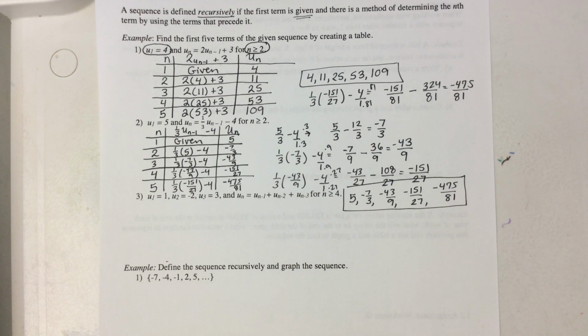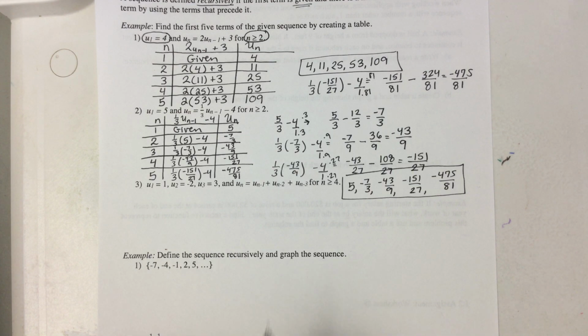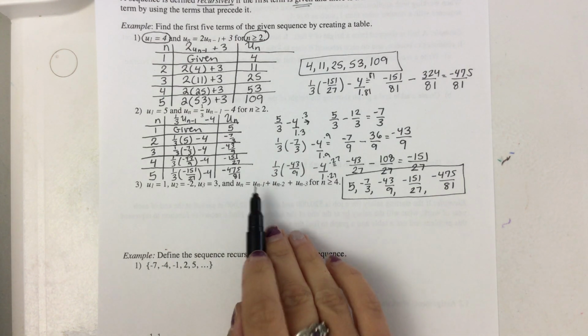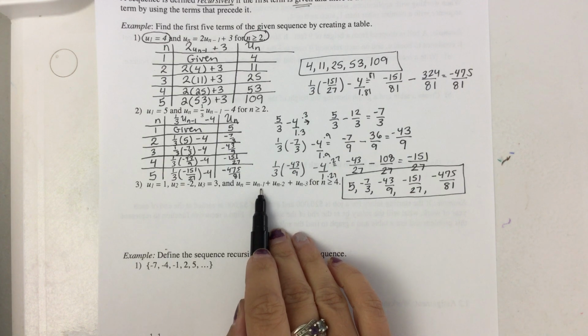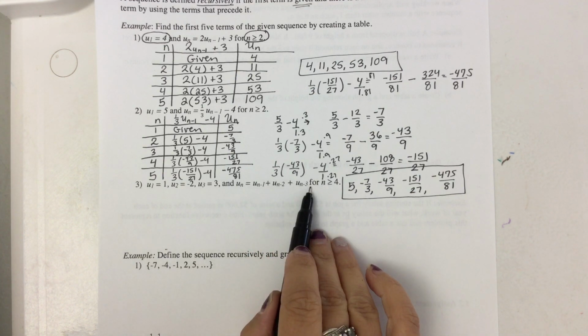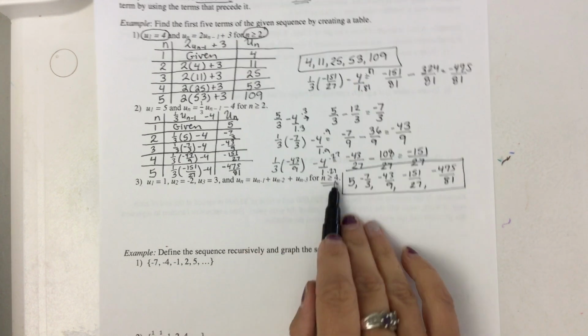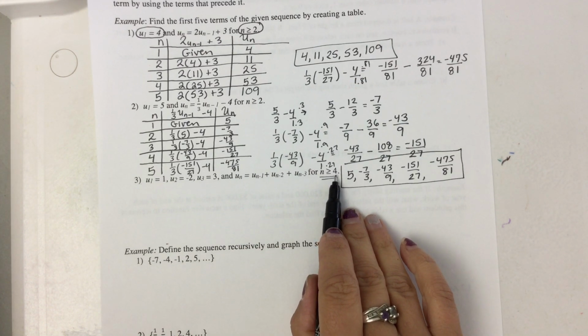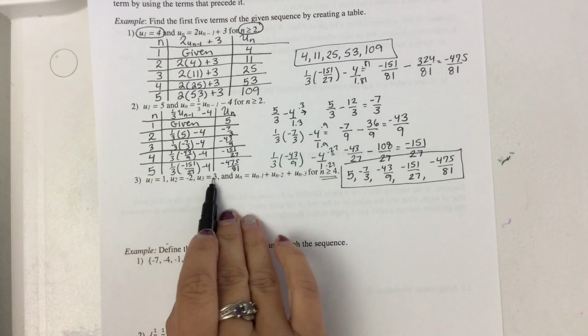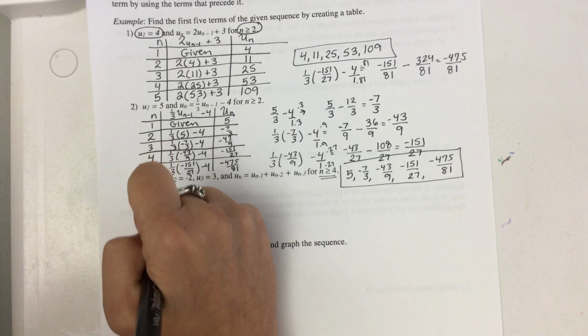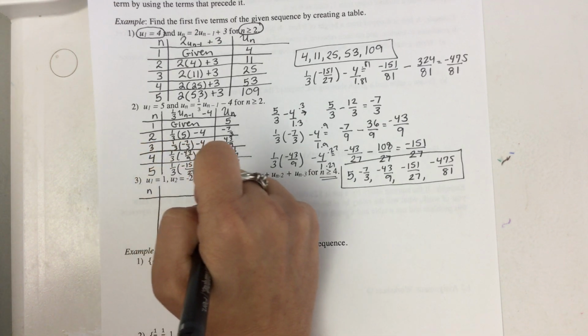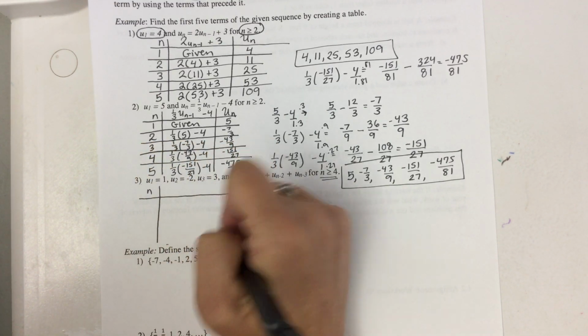Okay, now the next one, this is so cool, you guys. So if you look at this formula, it says to take the previous term and then 2 terms before and then 3 terms before. So that's why this says that you cannot use this formula until you get to the first 4 terms. What that tells us is that they have to give us 1, 2, 3. The next one, as we do this table, it's going to be given, given, given, because they're giving us 3.